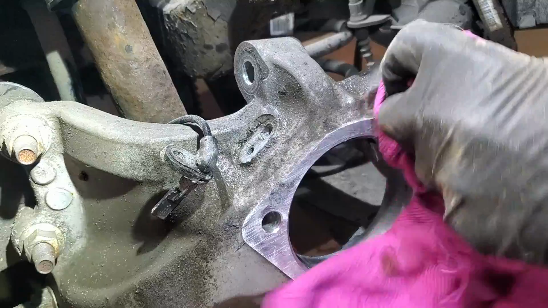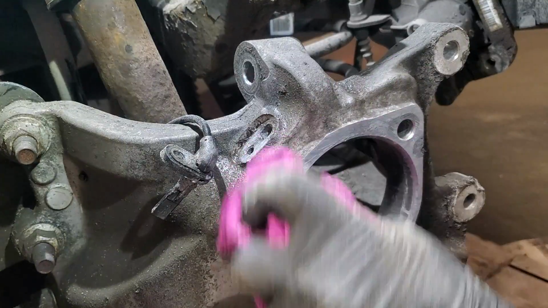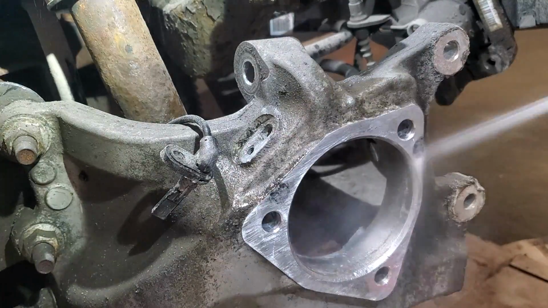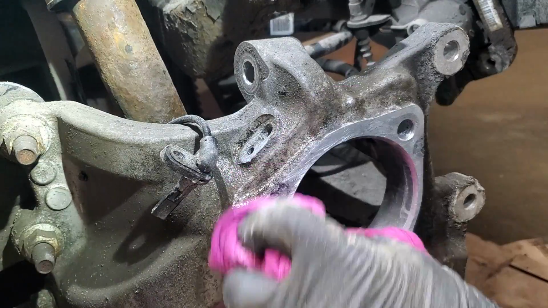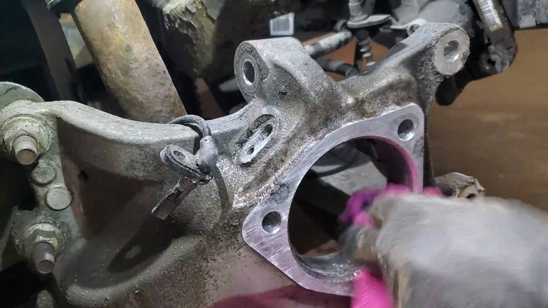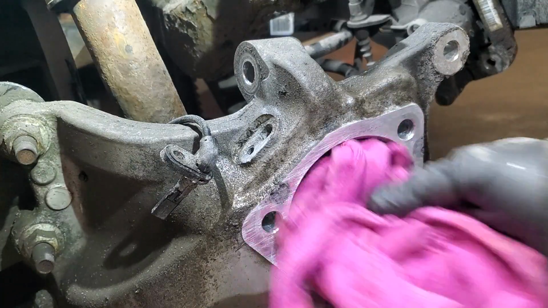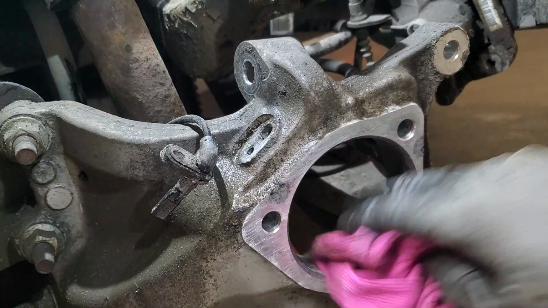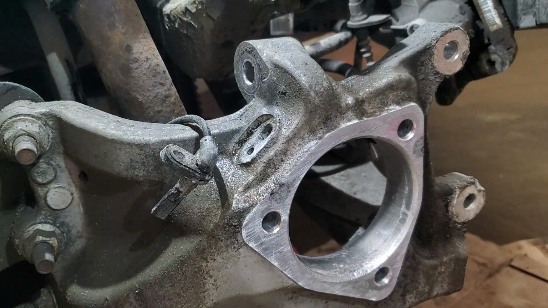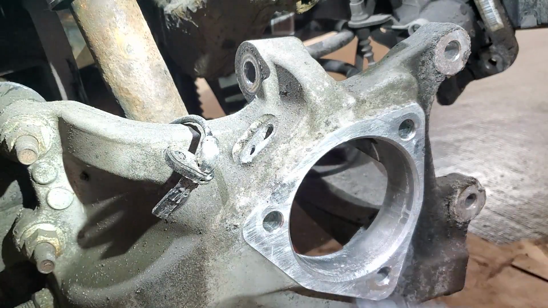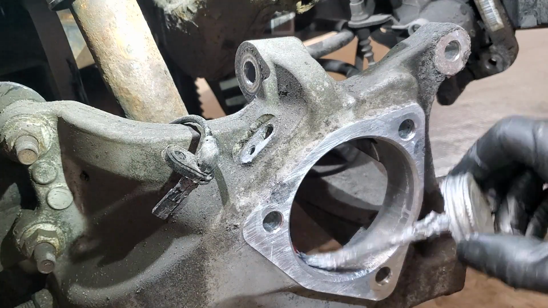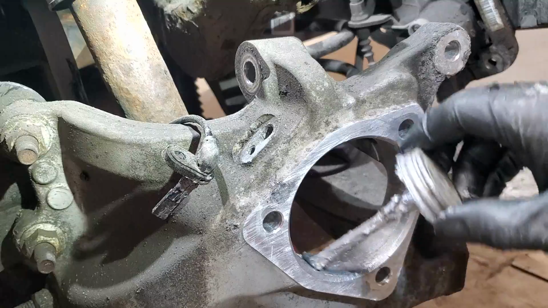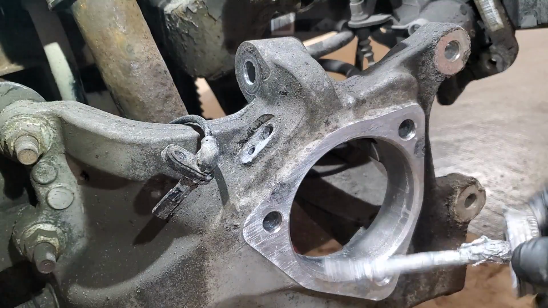Because as I said, if it's not clean, if it's not flat, you will just put extra tension on bolts and they might fail under extreme conditions. So you want this to be nice and clean. Okay, so even though we want all the surface be nice and clean, we will apply a little bit of anti-seize inside.